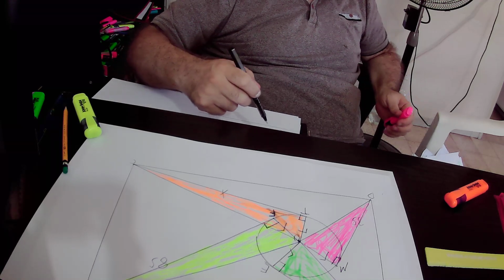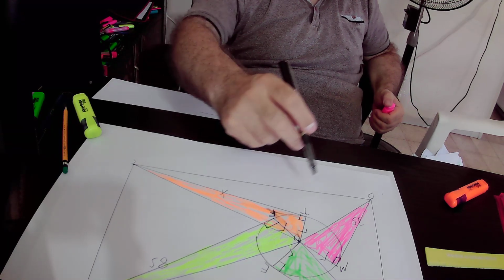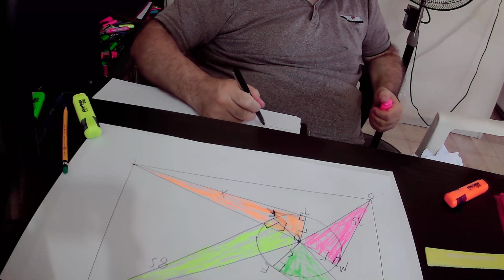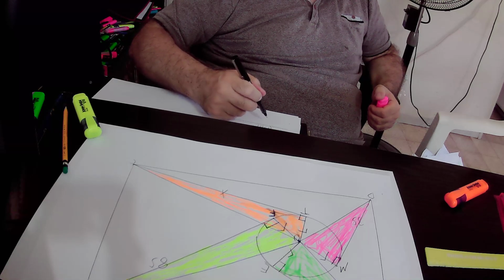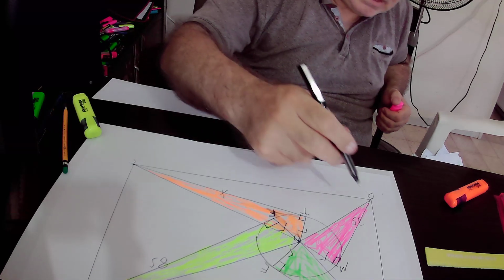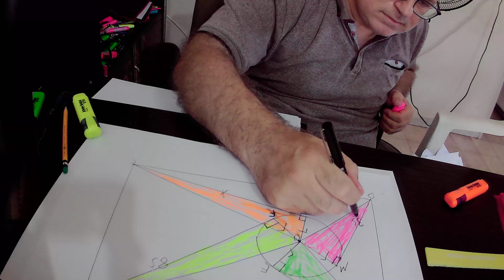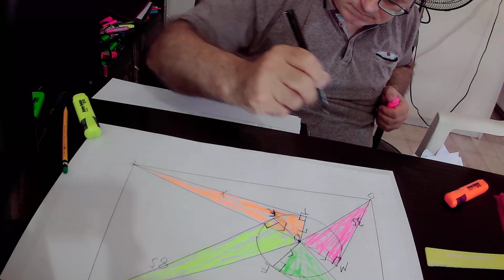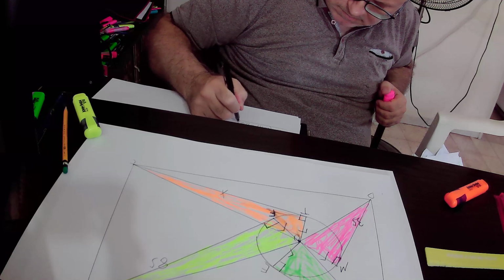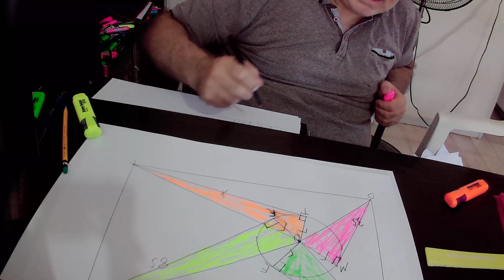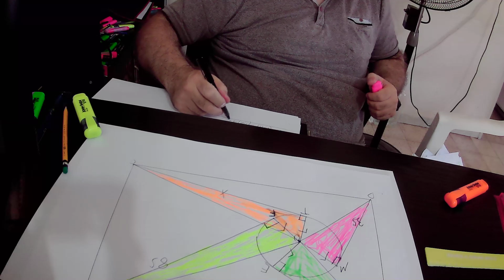According to the Pythagoras theorem, we get that DO square, the square of the hypotenuse, equals DM square plus MO square.